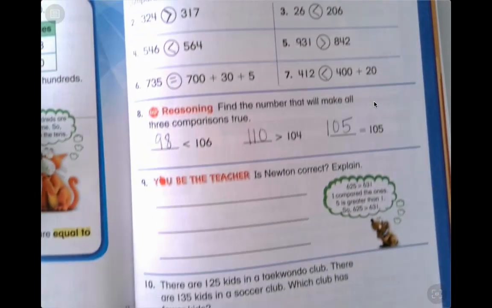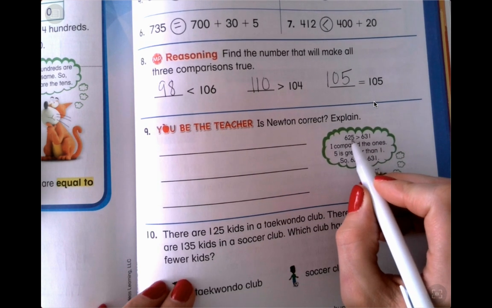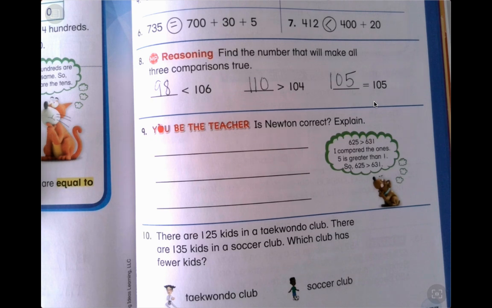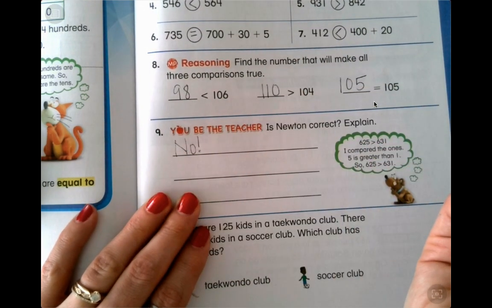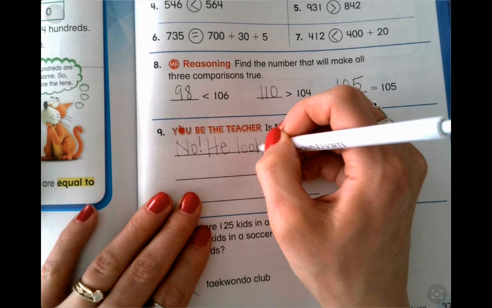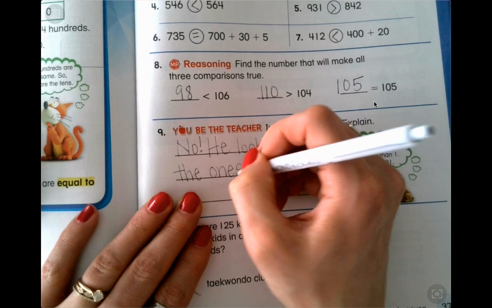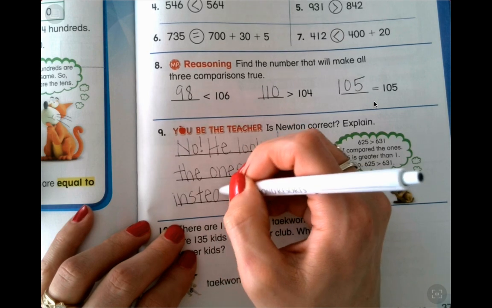All right, let's try number 9. It says, is Newton correct? Explain. He's saying 625 is greater than 631. I compared the ones. 5 is greater than 1. So 625 is greater than 631. No, he did not look at the right place, right? He looked in the ones place instead of which place?